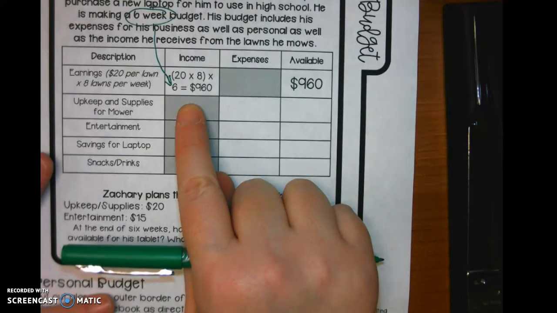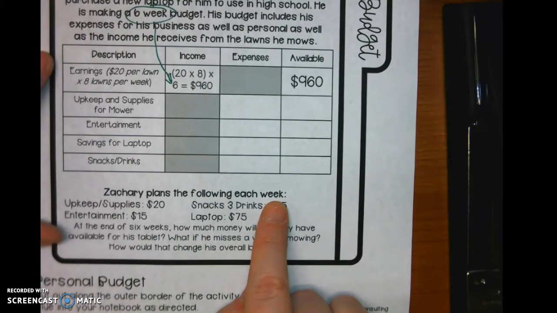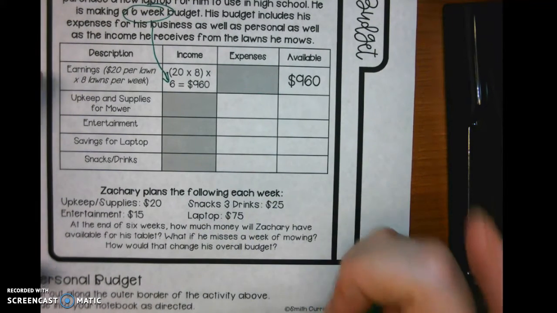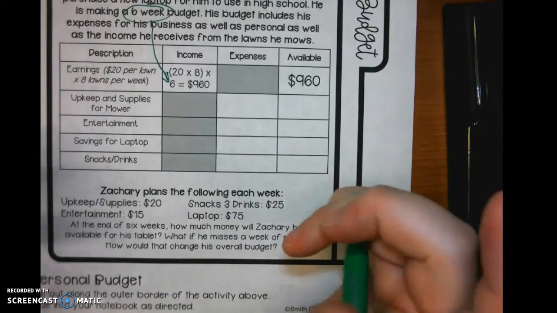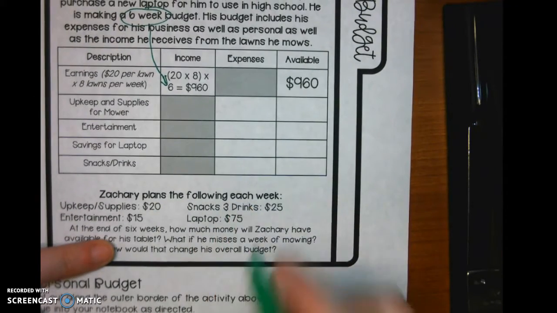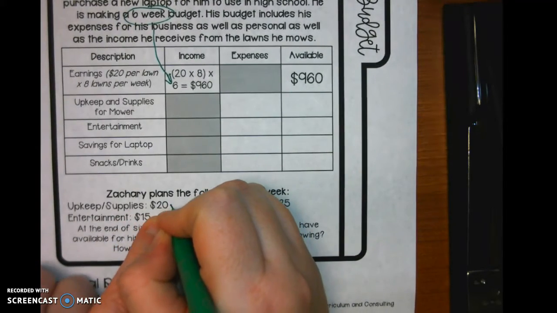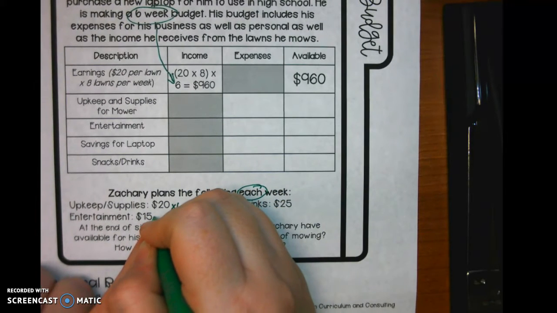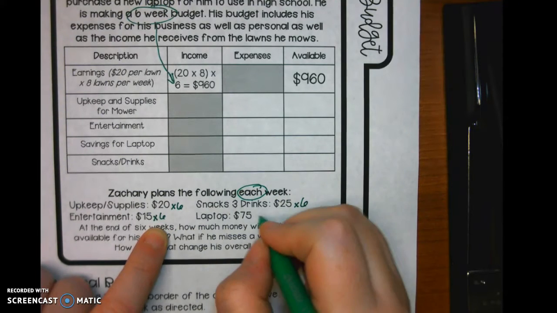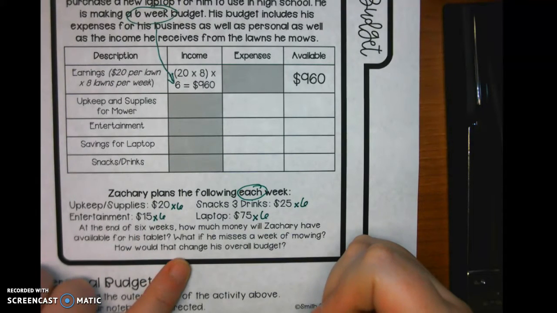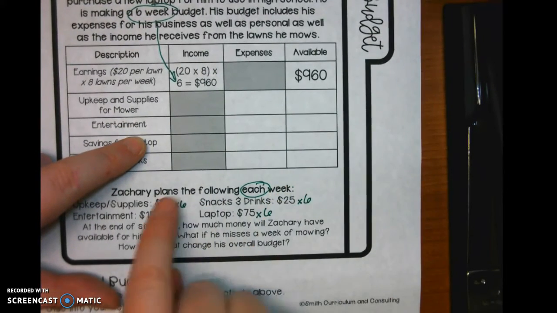Now, upkeep for supplies and mowers. Look down here. He has the following. So let's take a minute and look at this. This is a 6-week budget, so everything has to be times 6 if he's looking at a weekly amount. This says each week, so we're going to need to multiply supplies times 6, entertainment times 6, snacks and drinks times 6, and the laptop times 6, because we're looking for that whole time period. That's all he's going to get in, and these are how much is going out.